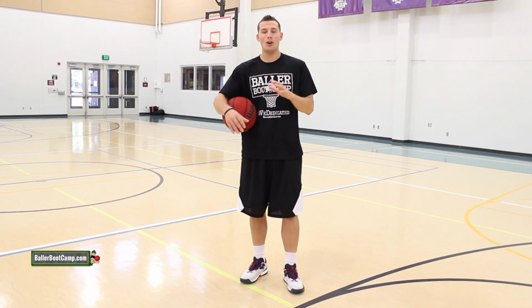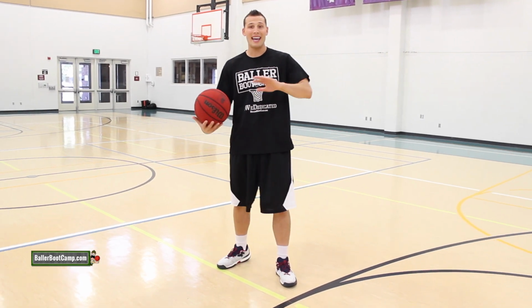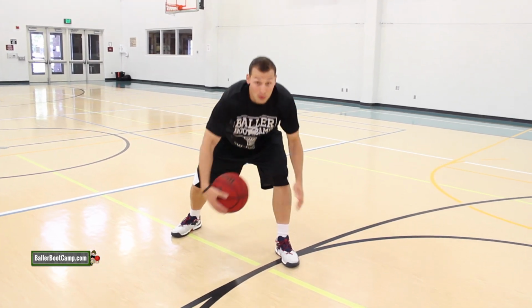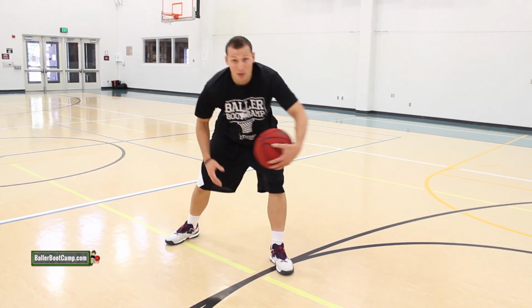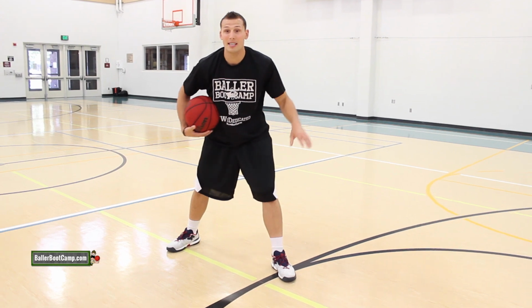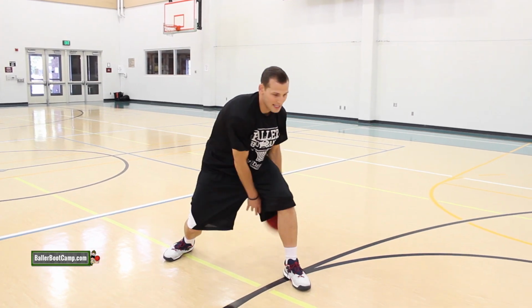Okay, so if you're a beginner or you wanna teach somebody how to dribble through the legs and they can't do it yet, the first thing you need to start with is just ball wraps, okay? Whether it's through here or here, you gotta be able to work on your ball wraps and get the basic fundamentals down of actually going through your legs. From there, what you're gonna do is you're gonna try to get to here.